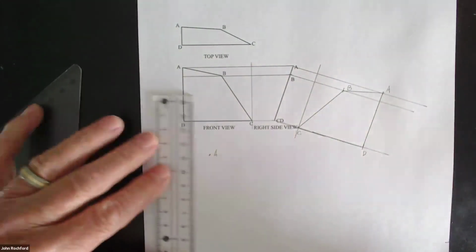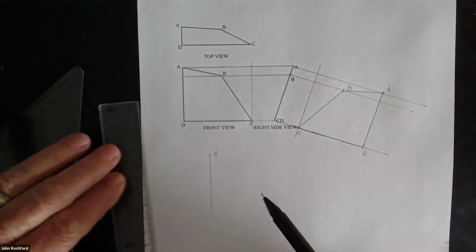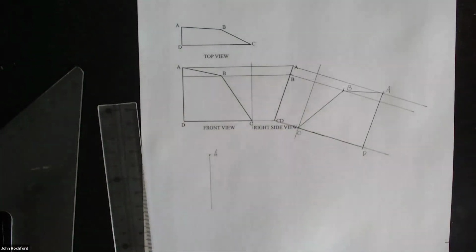and I'll just draw a line. So I'll get the true length of AB on that.